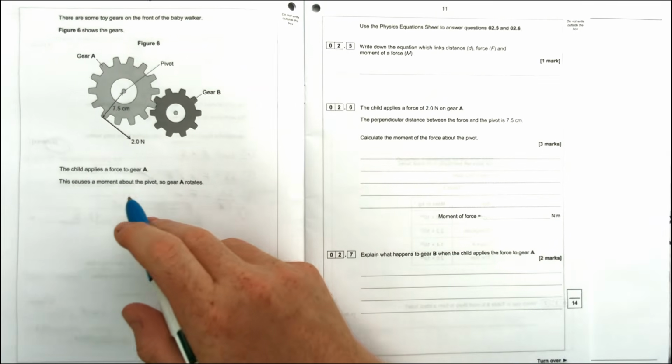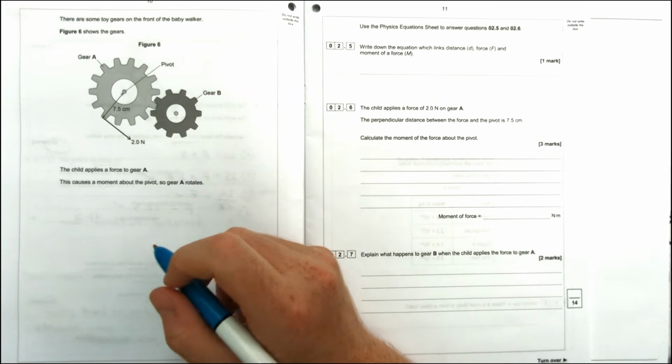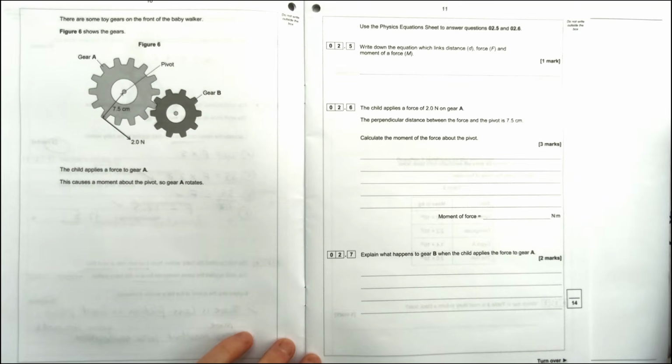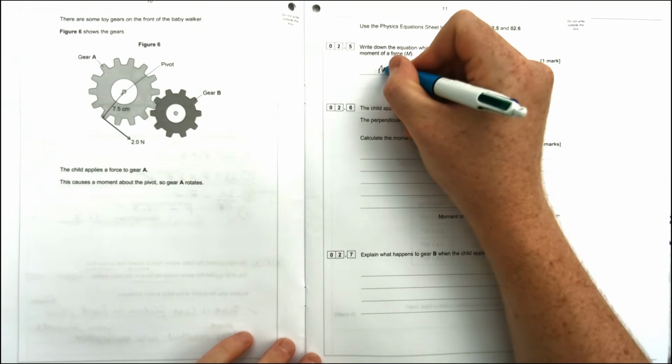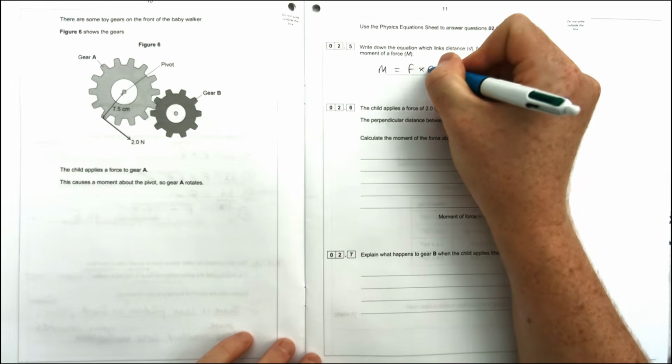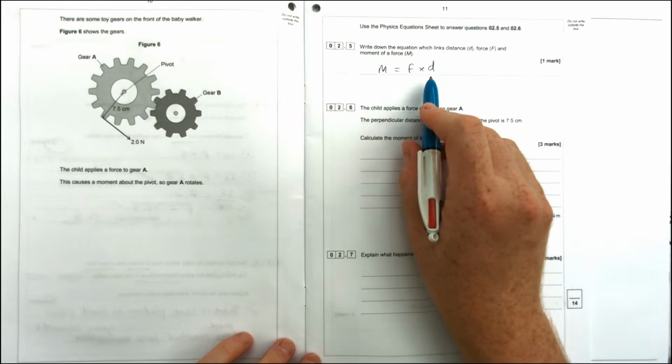Next, we've got a question all about moments and gears. This is for separate science students only. First of all, we've got an equation we need for moments. So moment equals force times distance. Again, straightforward, easy mark. Everyone in the country is getting that.